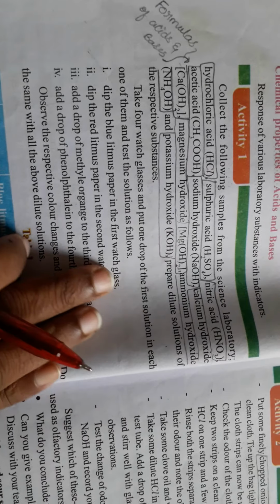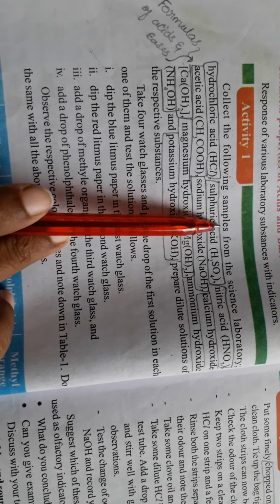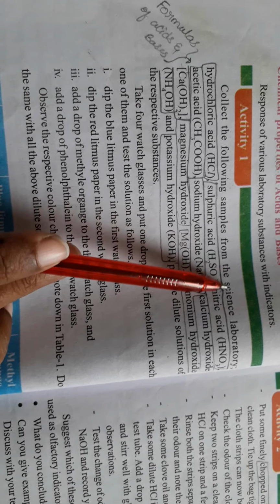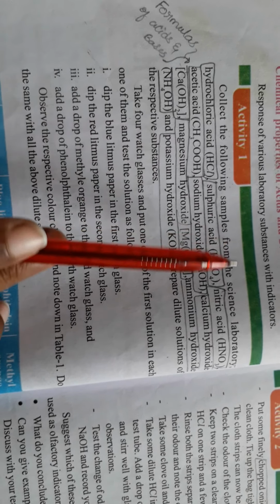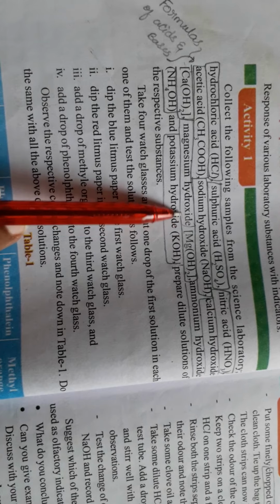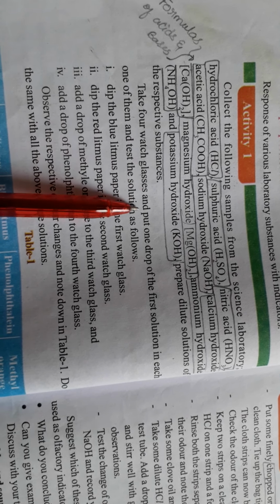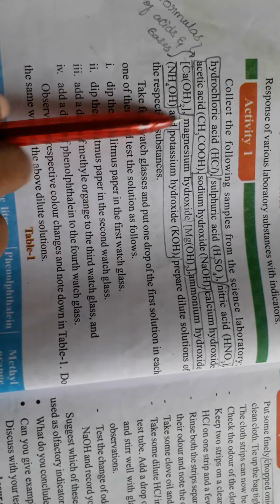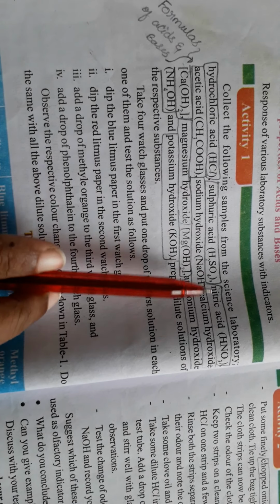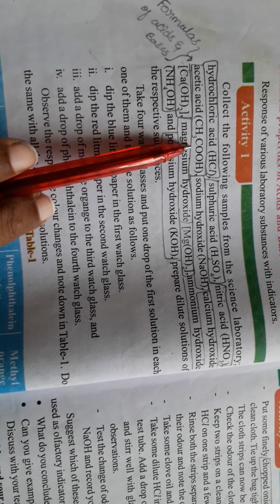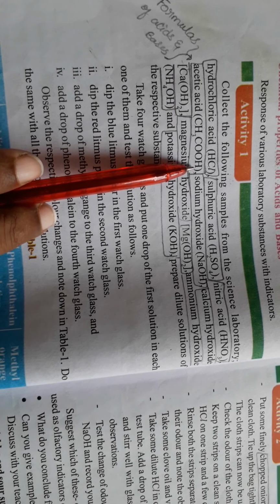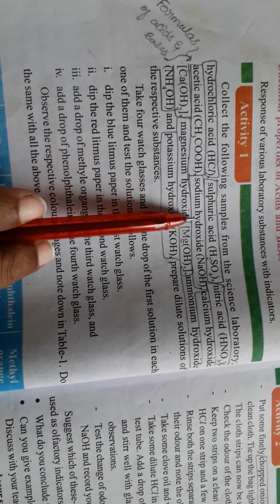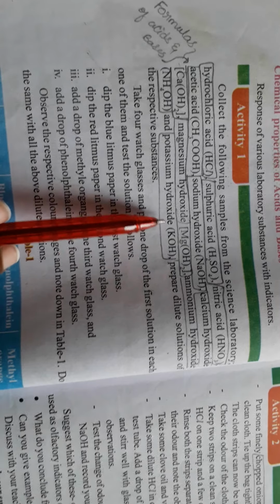So here the first activity is asking us to collect some samples of acids as well as bases in a science laboratory, and to take watch glasses and put a drop of the solution in each one and then test the solutions as follows. That means he has taken the acids: hydrochloric acid, sulfuric acid, nitric acid, and acetic acid. So these are the acids. And the bases: sodium hydroxide, calcium hydroxide, magnesium hydroxide, ammonium hydroxide, and potassium hydroxide.